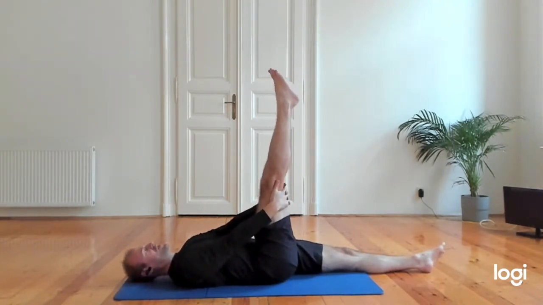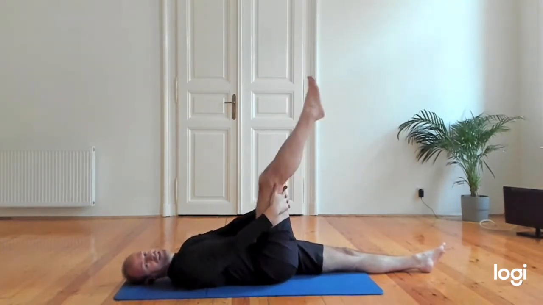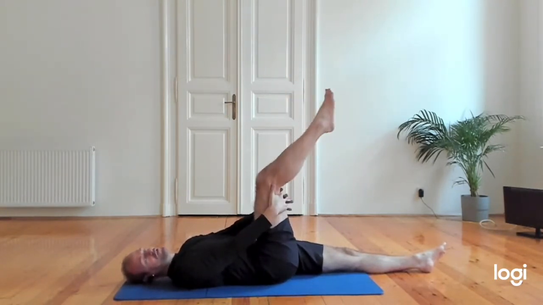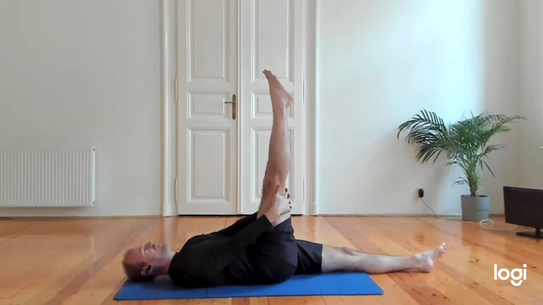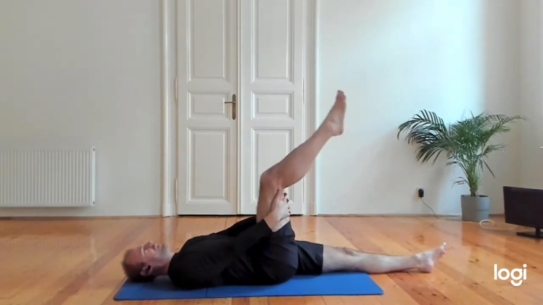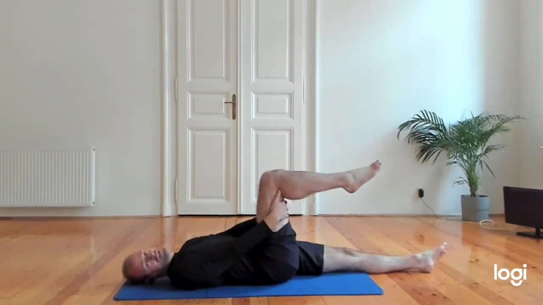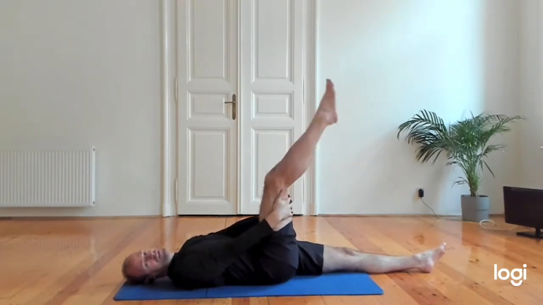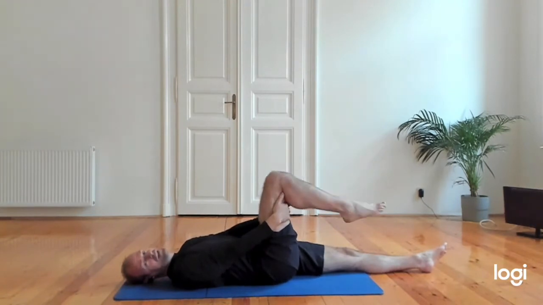And really start to challenge that. Make sure you're feeling a full stretch through the hamstrings on this exercise. And last one.